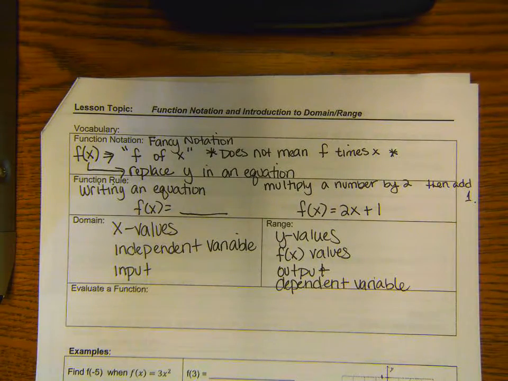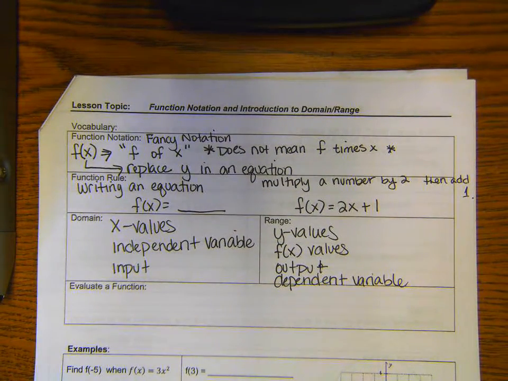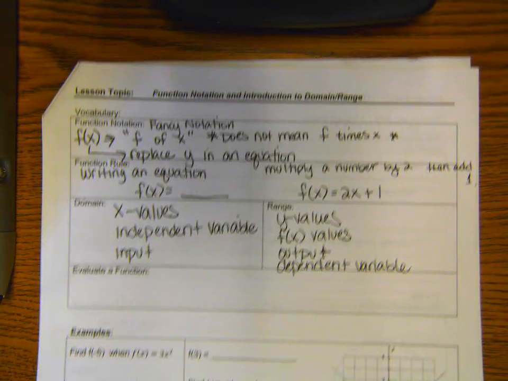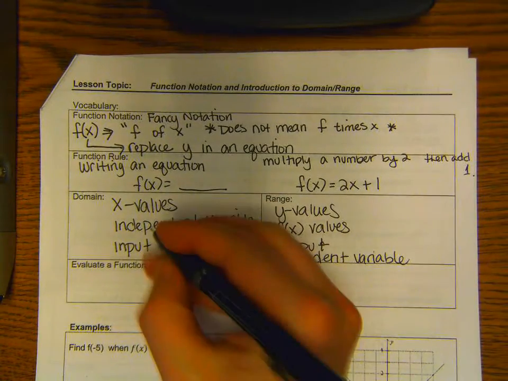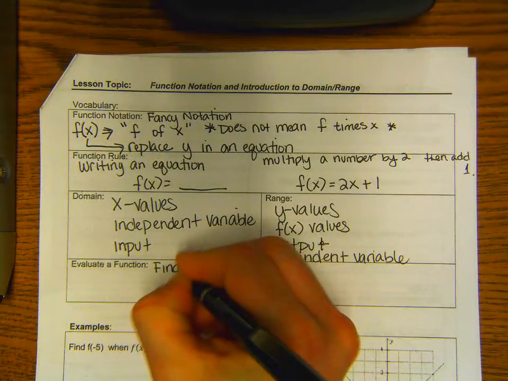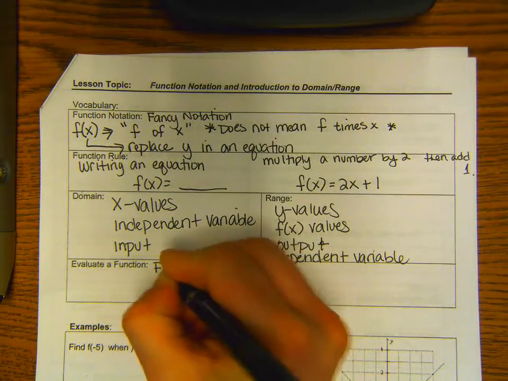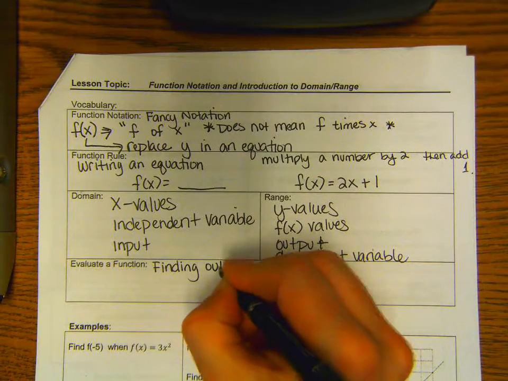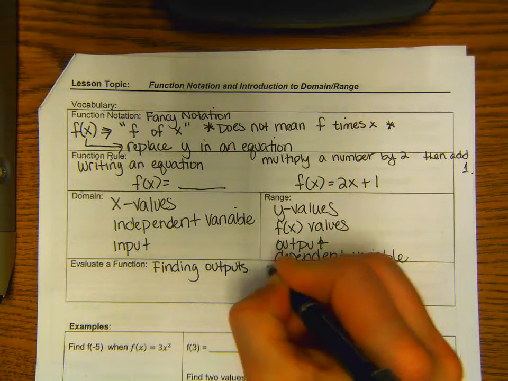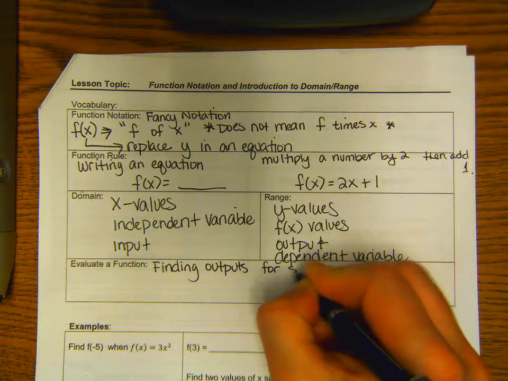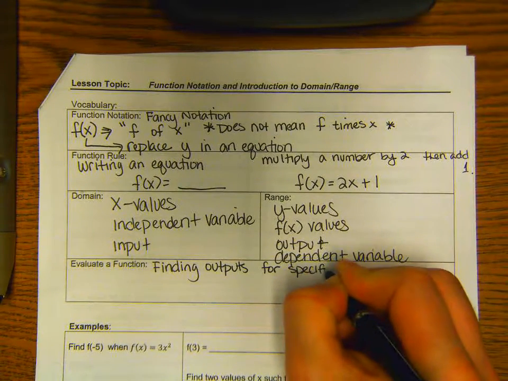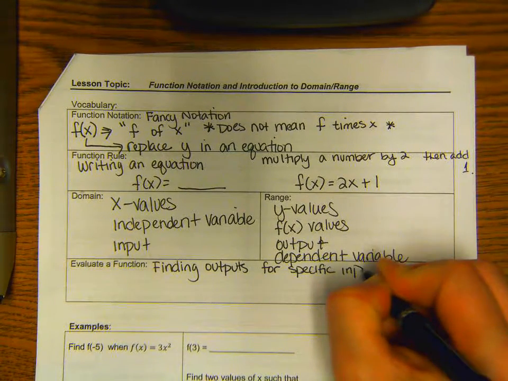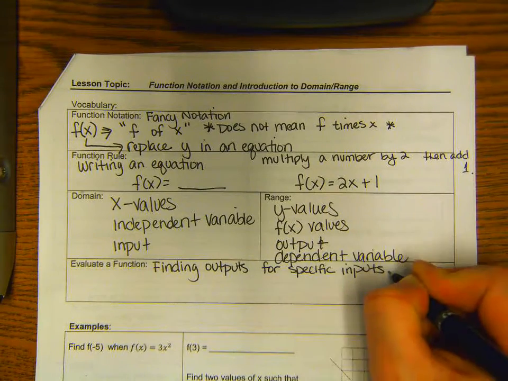So if I ask you to evaluate a function, what I'm going to tell you is I want you to find output for specific input. Finding outputs for specific input.